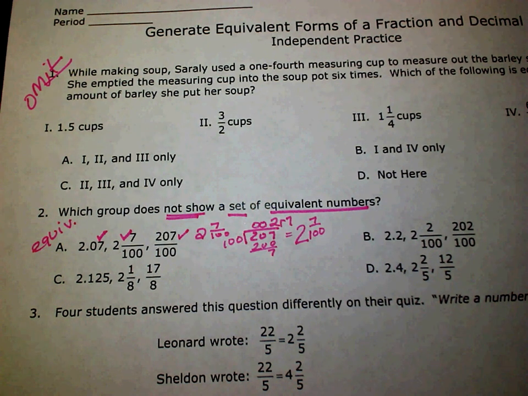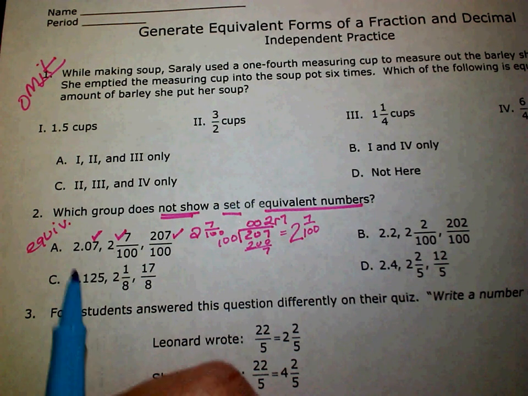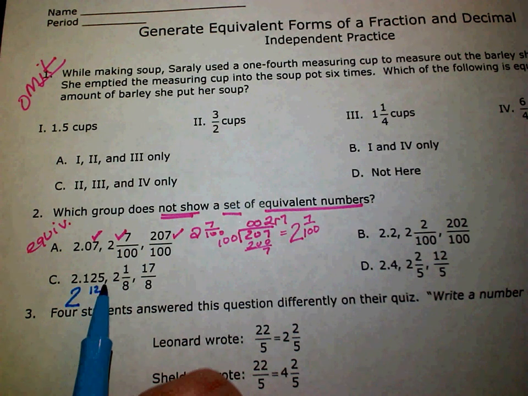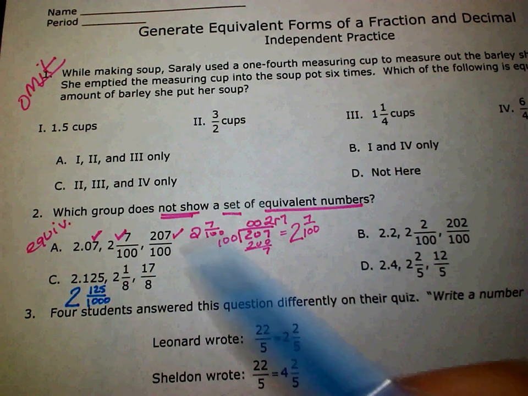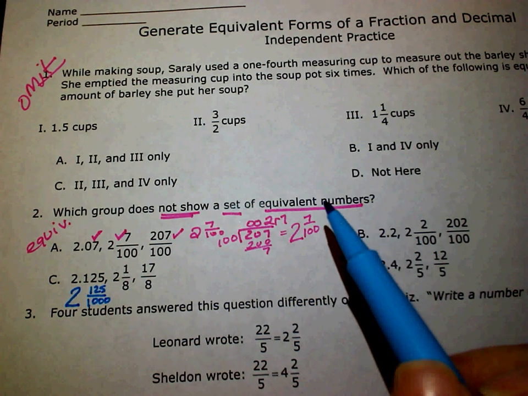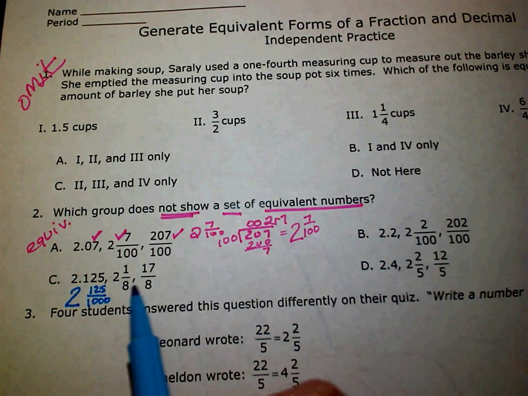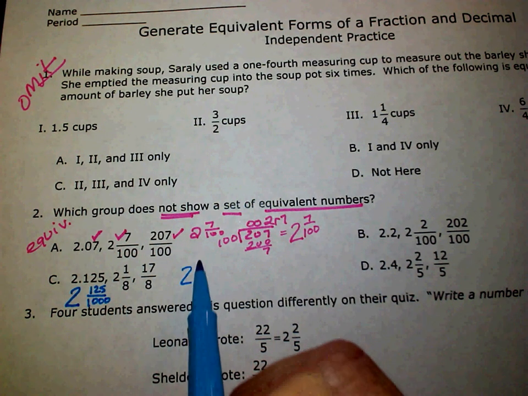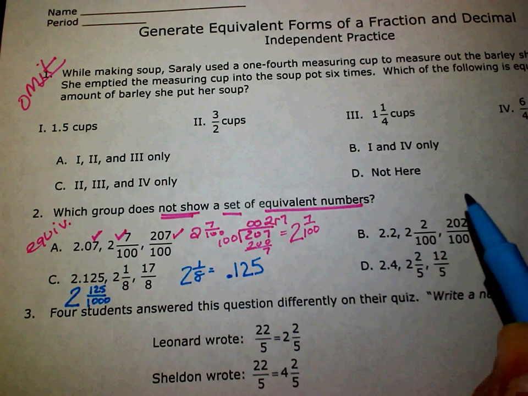Okay, so then I go down to, this is C, but we'll go down here first. This is 2 and 125 thousandths. So if I want to show that as a fraction, it would look like 2 and 125 thousandths. 2 and 1/8. Well, at first that doesn't look equivalent, but remember that 1/8 is one of our benchmark fractions. I know that 1/8 is 0.125 or 125 thousandths.